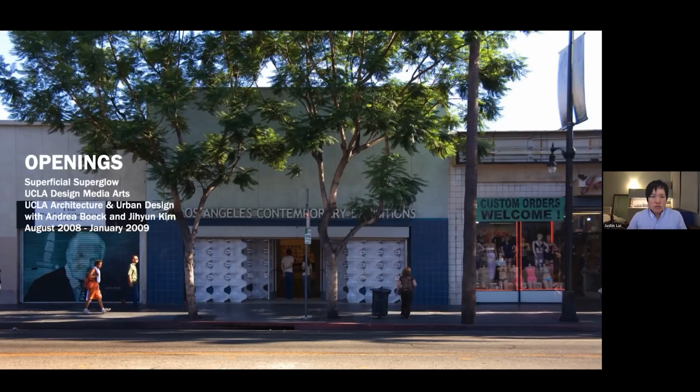The project was to design an interactive storefront installation that would go into the facade windows at the sidewalk level of this art gallery in Hollywood called Los Angeles Contemporary Exhibitions, or LACE for short. The class was configured as basically a design competition. So teams of students, 3 students per team, and we would make proposals for this site.